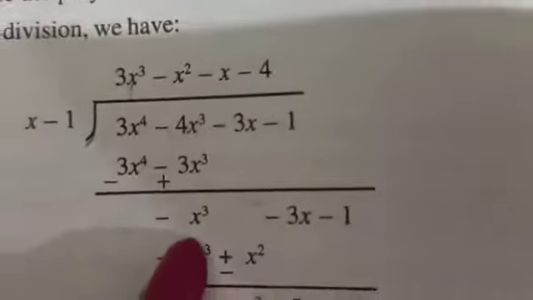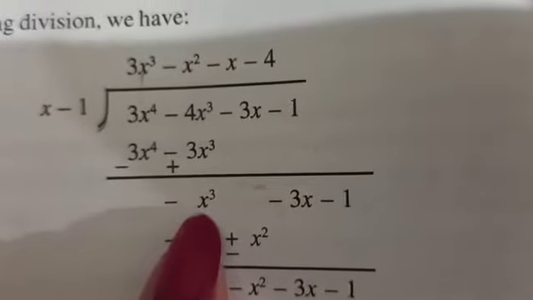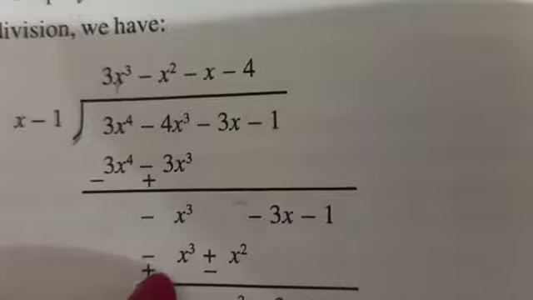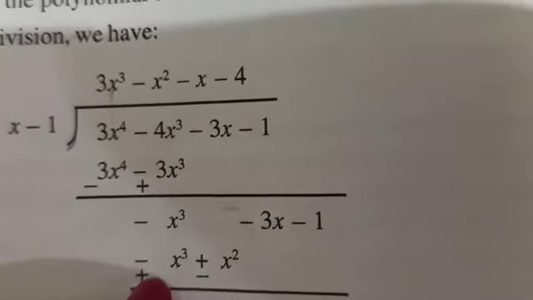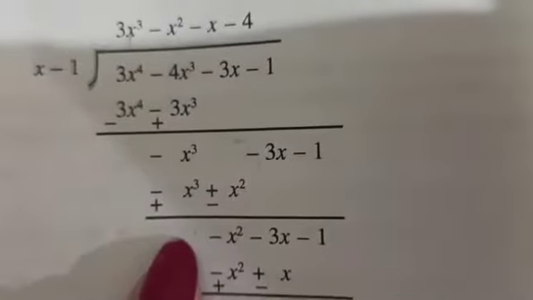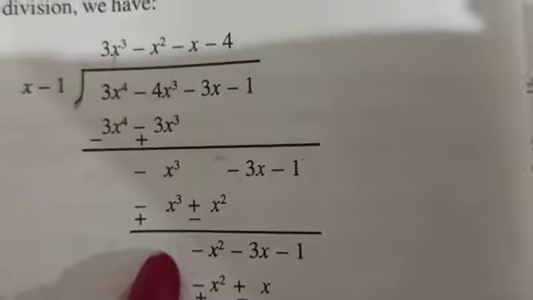Now we have to cancel this out. We have to cancel this out, minus x cube, no? And here we have minus x cube, then we need to change the sign. This will become plus x cube. So minus x cube and plus x cube cancelled out. Here remaining is the 0. Okay, remaining is the 0.